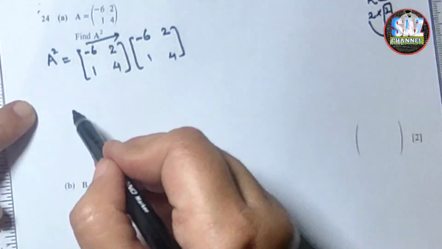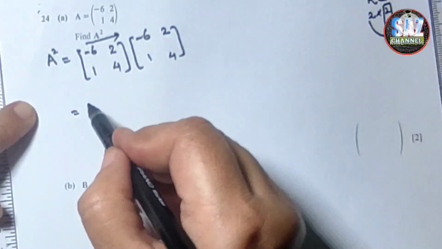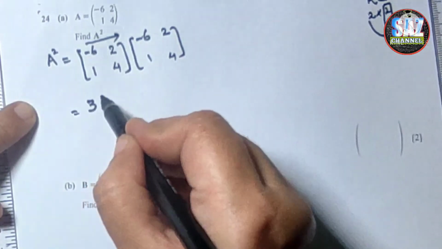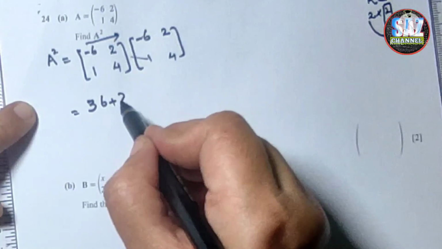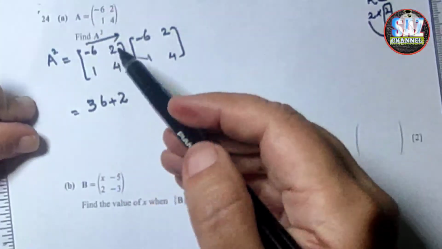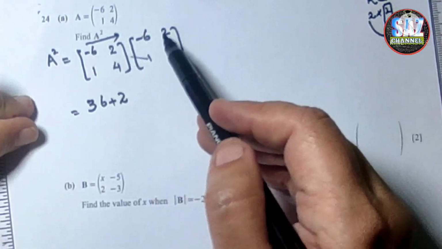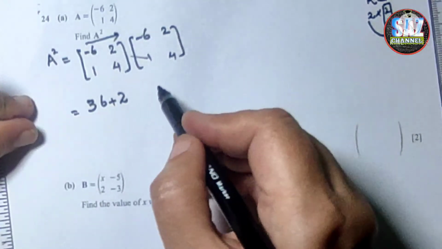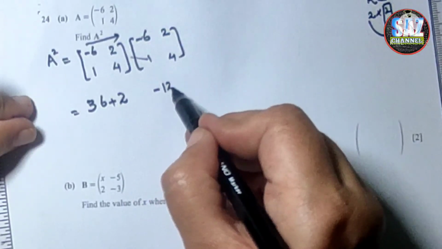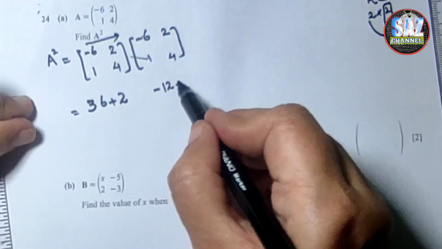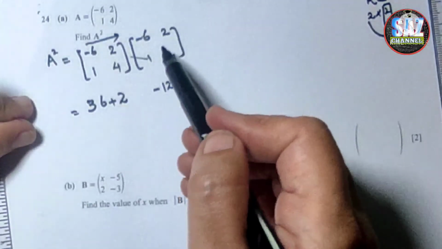Okay, this is minus 6 times minus 6. 6 times 6 is 36. 36 plus 2 times 1. Plus 2 times 1 is 2. And then with the first row, first column is done. Then with this first row, I have to repeat the process with the second column. This is minus 6 times 2 is minus 12. Plus 2 times 4 is 8. And then with the first row, both the columns are done.